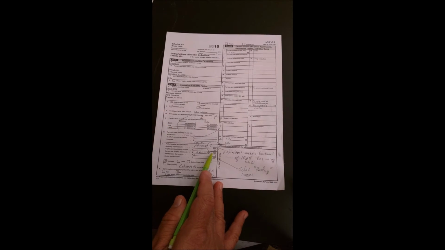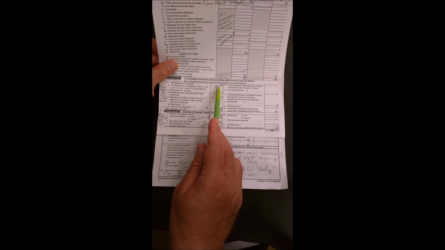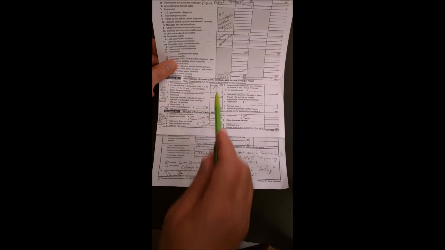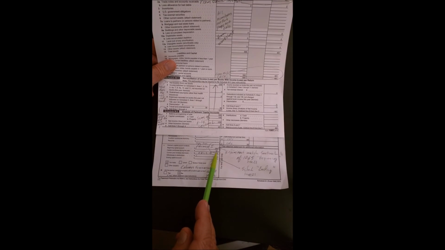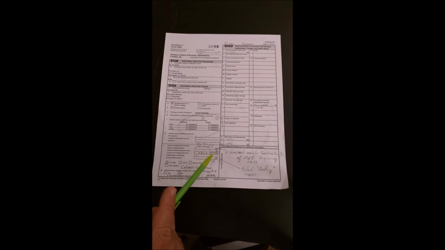That's 51% of the total loss, which is the $205 that I was showing on this form. There's a 205 net income or loss per books. 51% of that is on this K1, the 51% K1, and 49% is on the other K1. So that's where these numbers on the K1 come from.